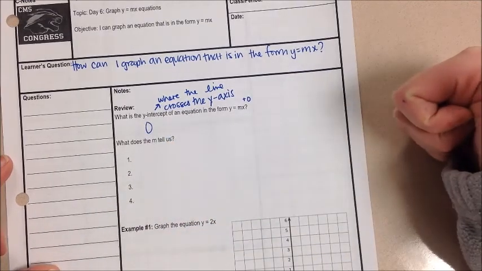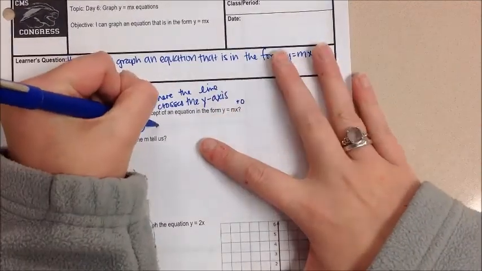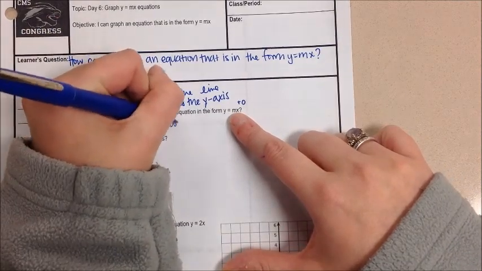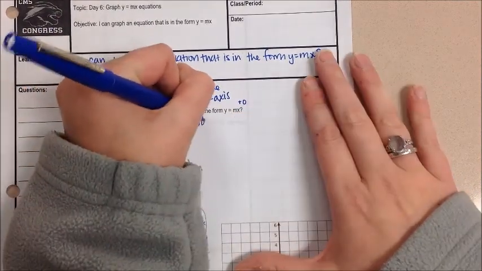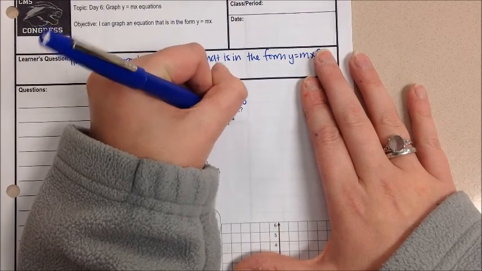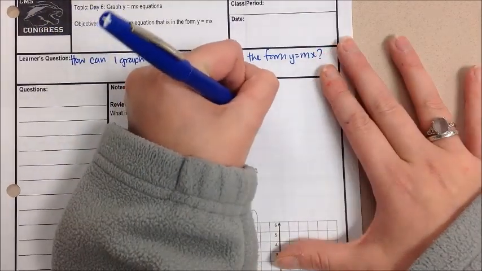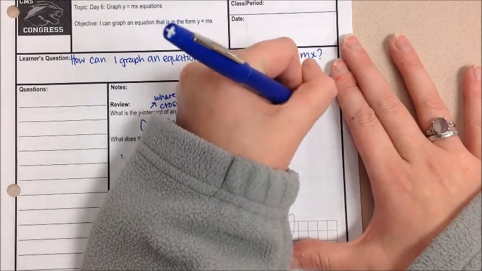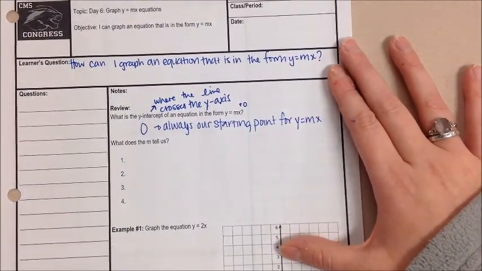Okay, so that's important in order to graph, because that's always where we will start with y equals mx. Always our starting point for y equals mx.